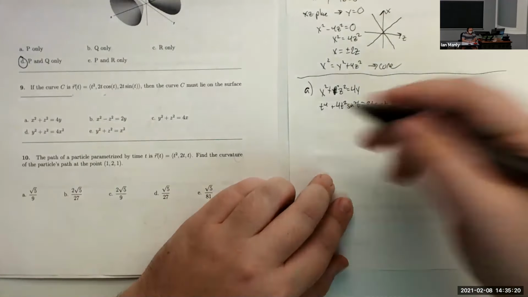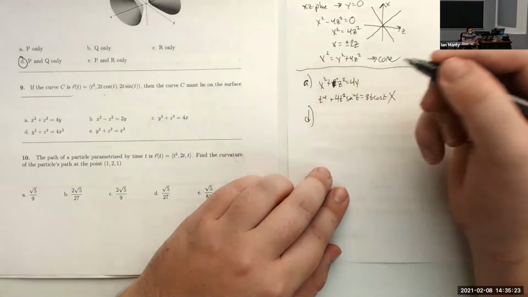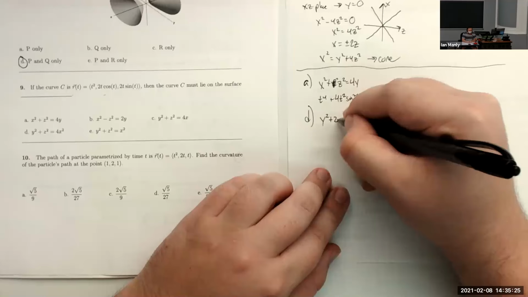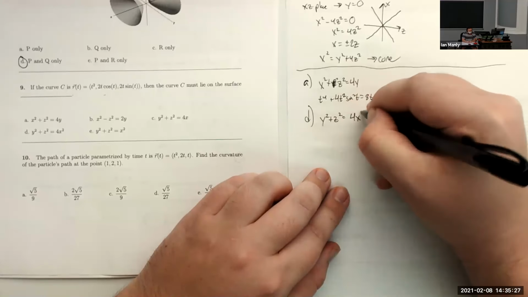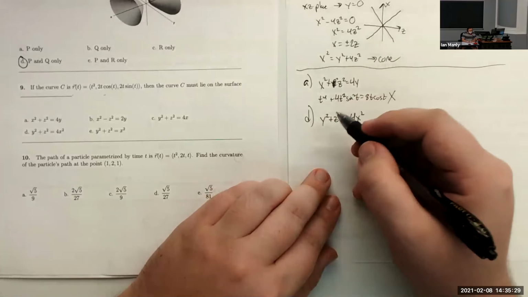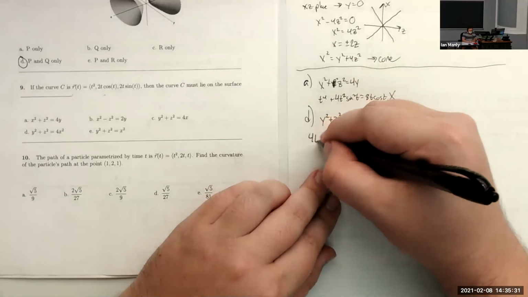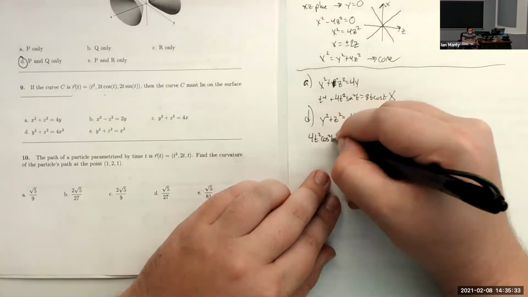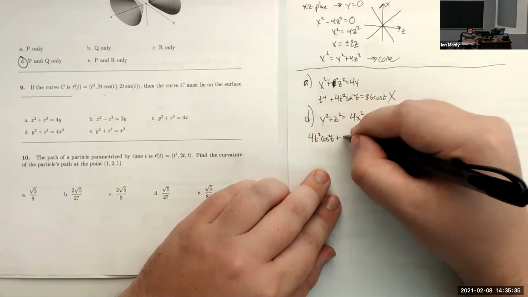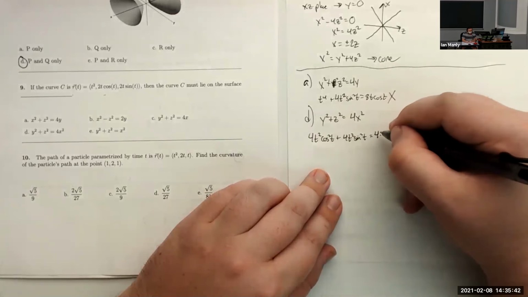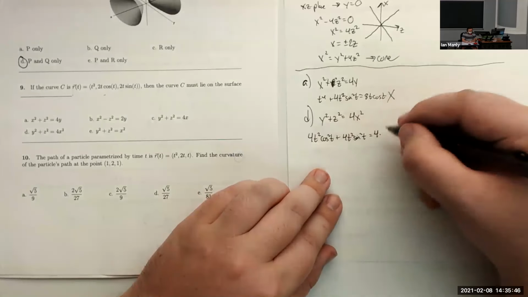I guess we'd normally move to B, but I'm just going to look at D since it's right below it. So we have y squared plus z squared is 4x squared. Let's try that one. So y squared is going to be 4t squared cosine squared, 4t squared sine squared for the z squared. And then we have 4 times t to the 4th here.